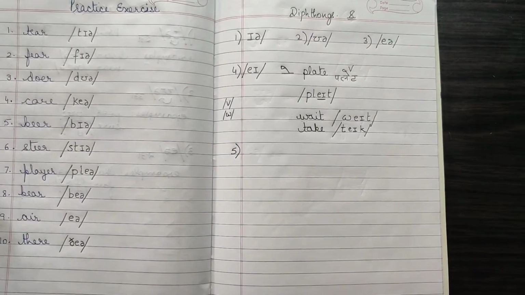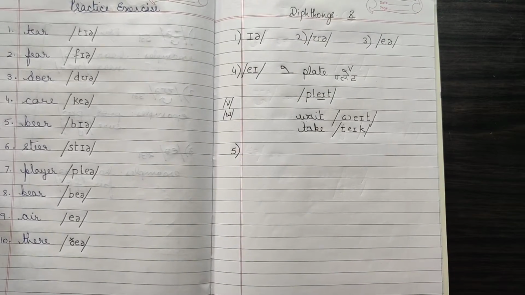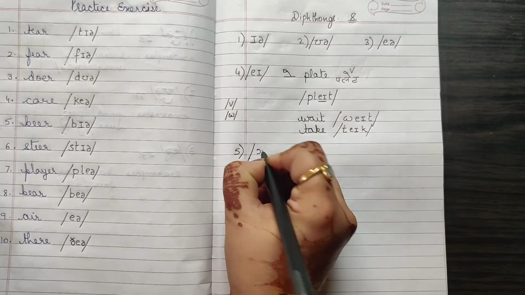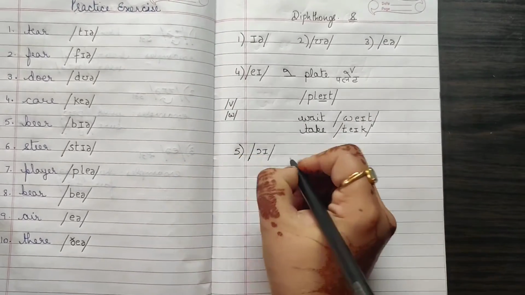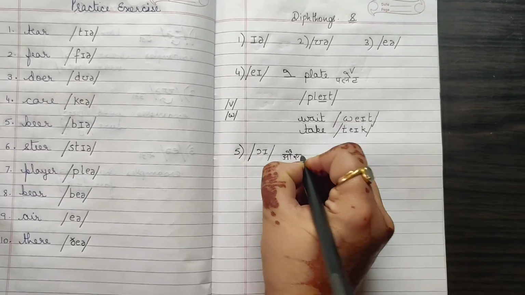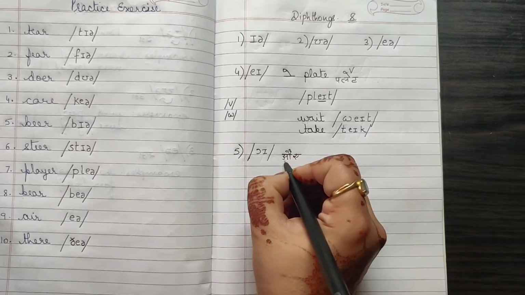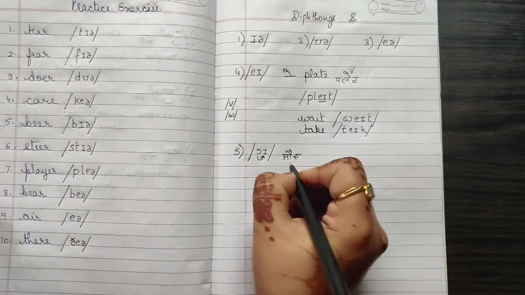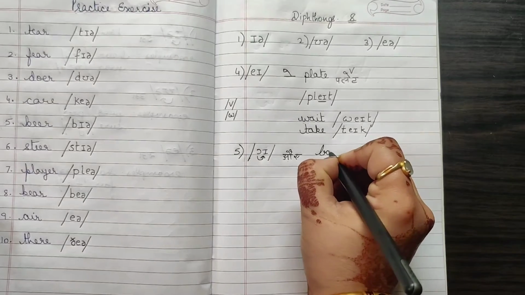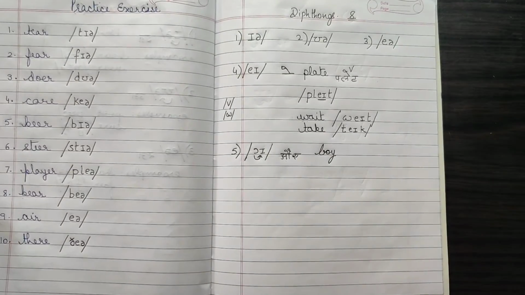The next diphthong sound that we will do is the sound oi. Even though it is e, when you just speak it together, it becomes oi. So words like boy.